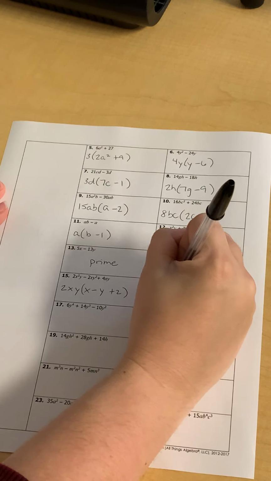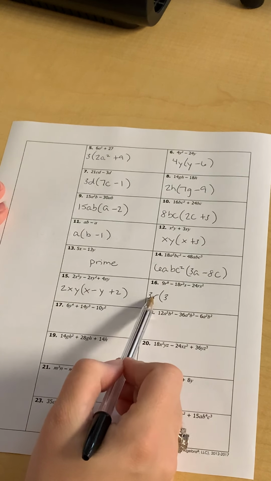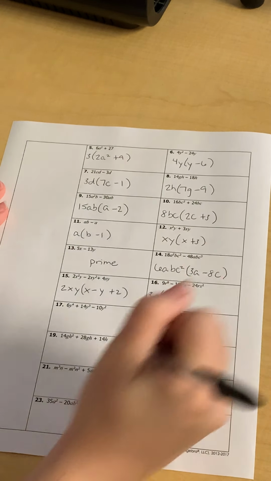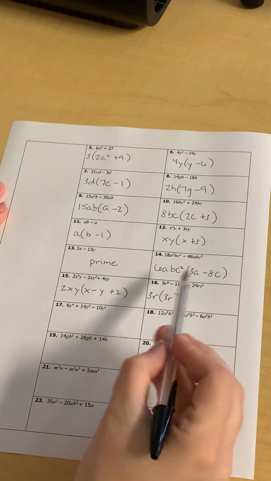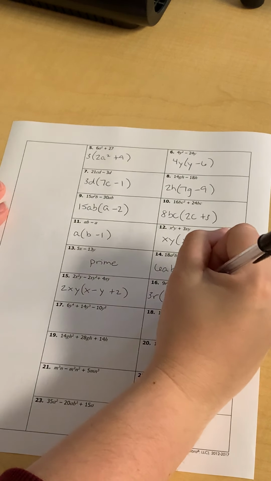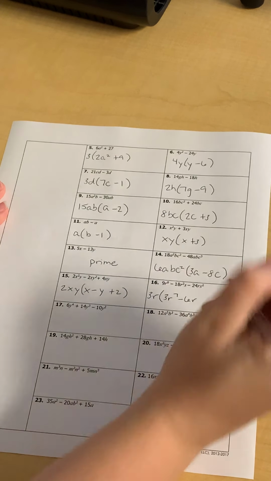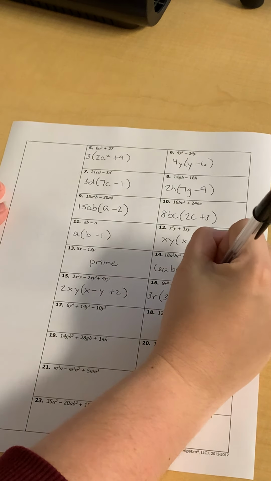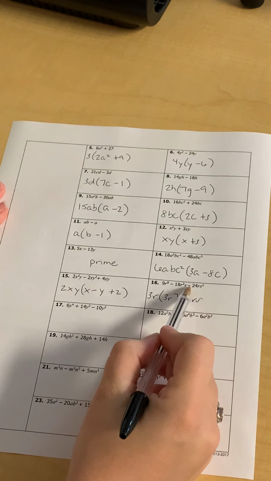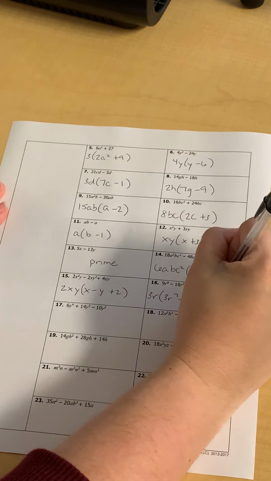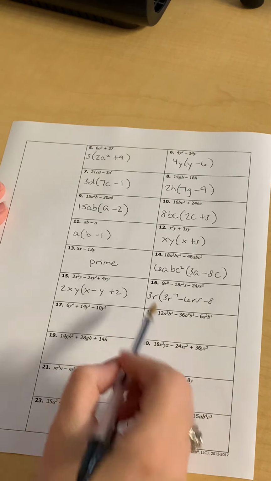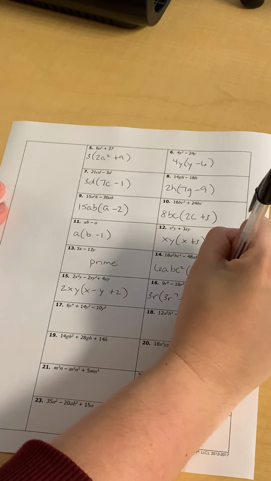Well, 9 divided by 3 is 3. r to the 8th divided by r is r to the 7th. Negative 18 divided by 3, negative 6. r squared divided by r is r. And then the s you just pull down. Negative 24 divided by 3, negative 8. r divided by r cancels. That s squared you just pull down.